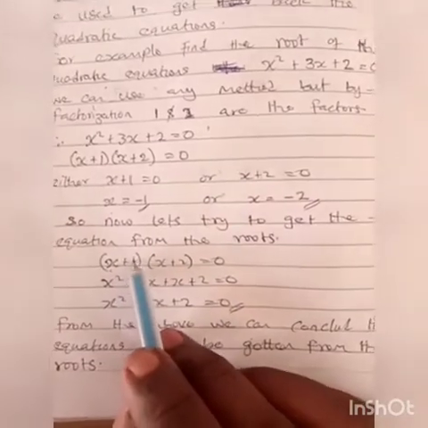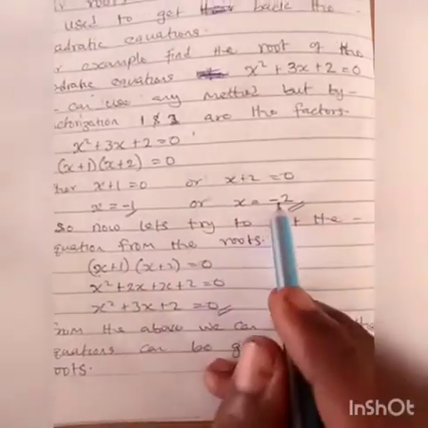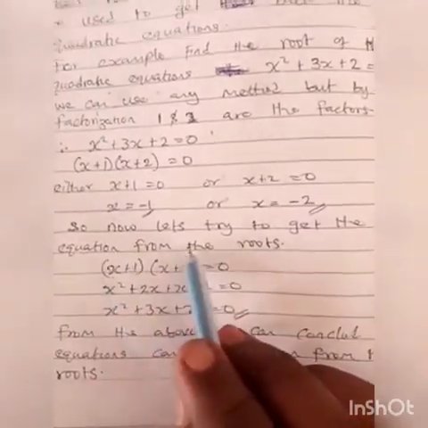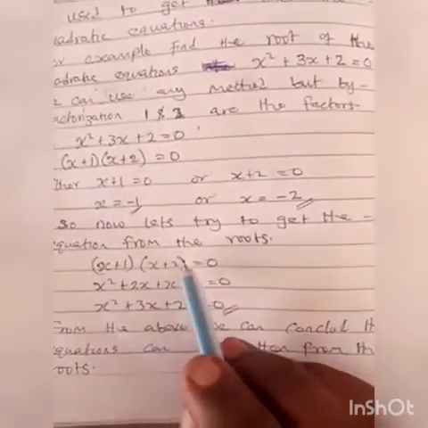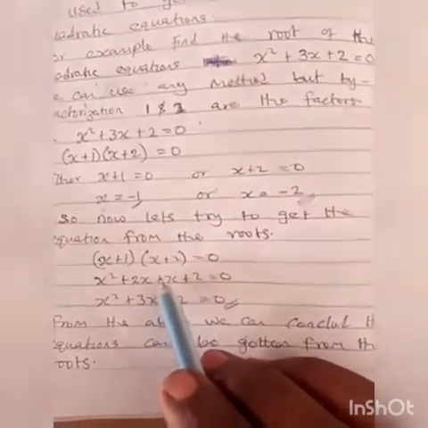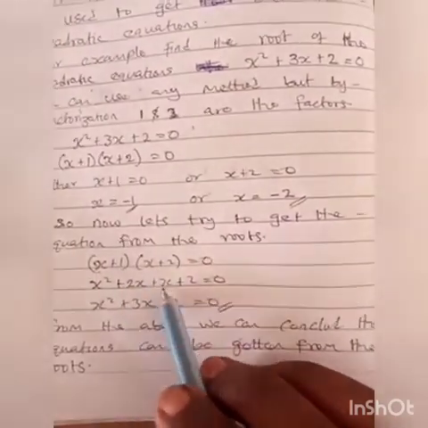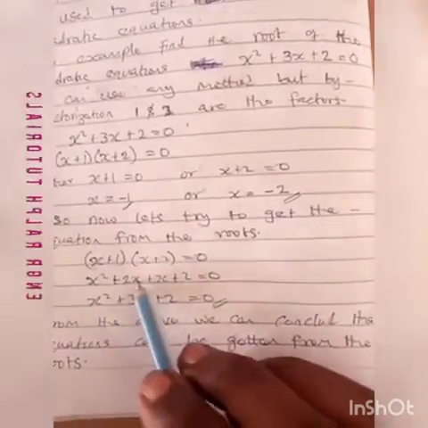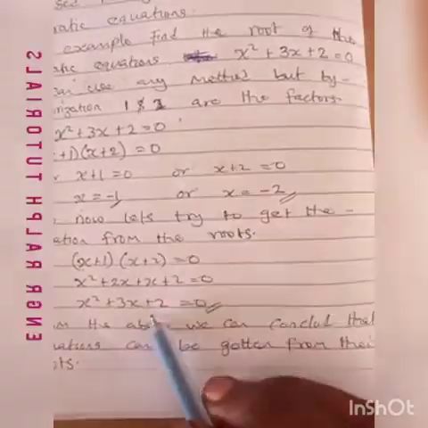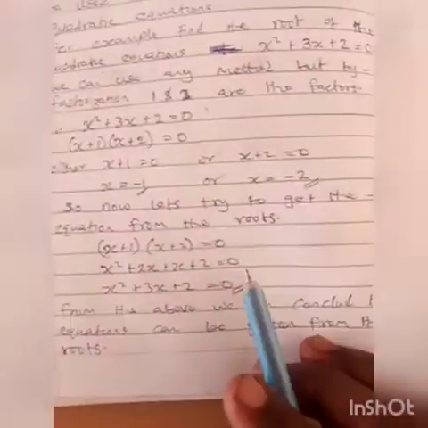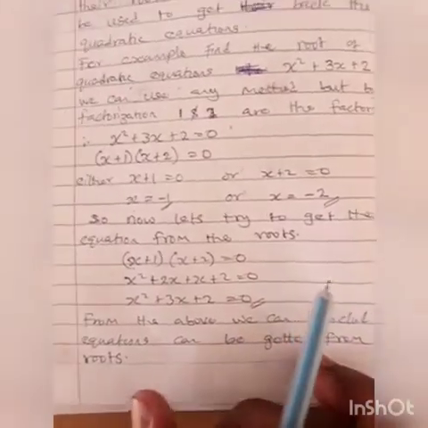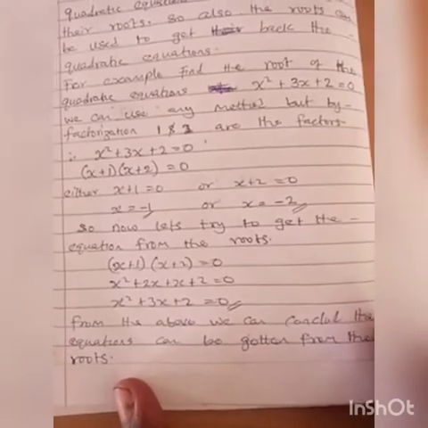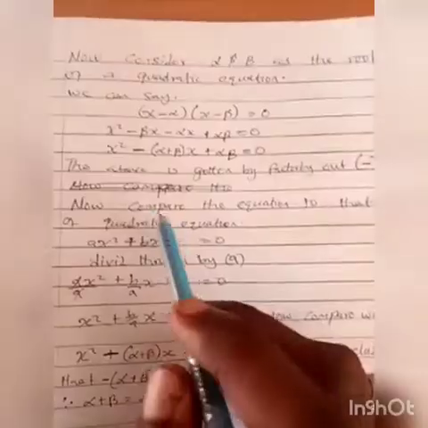So it will be x plus 1 and x plus 2, is equal to 0. Here the roots are negative, so we change them to positive. So we say x times x, x squared, x times 2, 2x, plus 1 times x, x, 1 times 2, 2. Here we have x squared plus 2x plus x, which gives us 3x, plus 2 is equal to 0. From the above, we can conclude that equations can be gotten from their roots, just as we also got the roots from the equations.